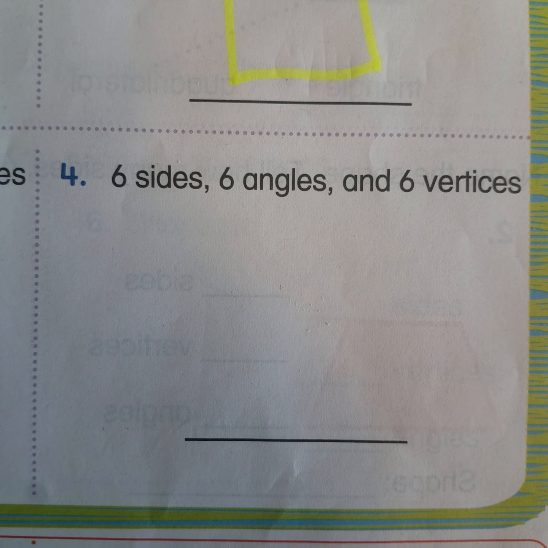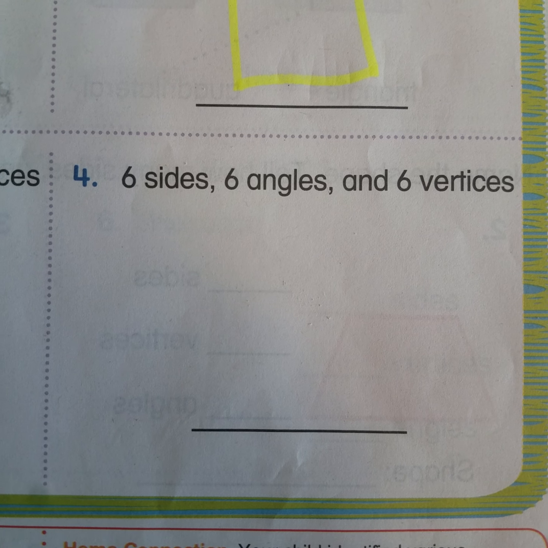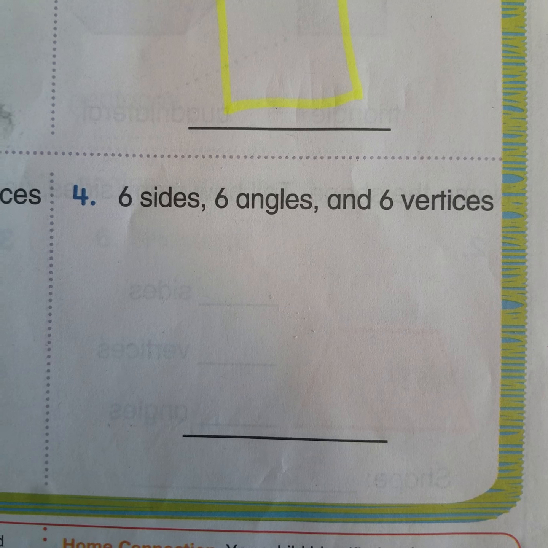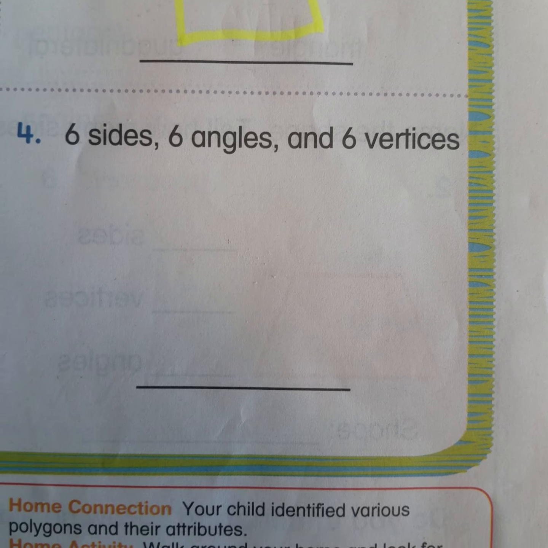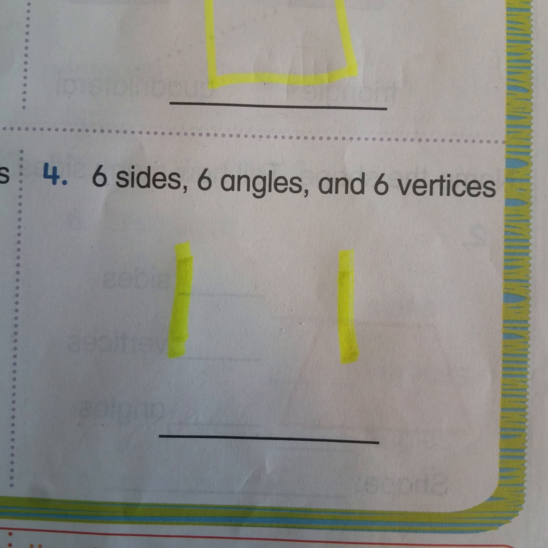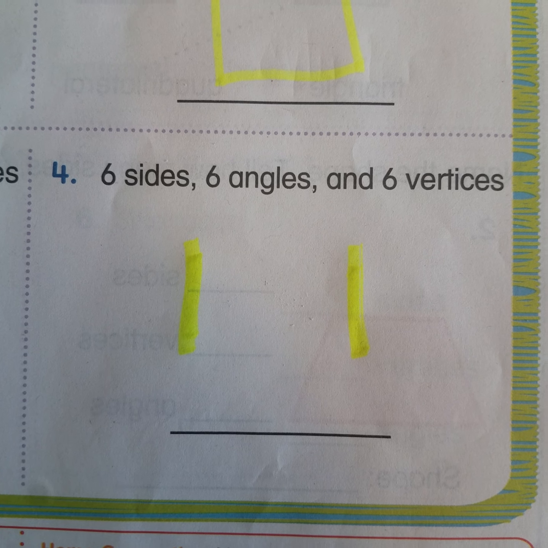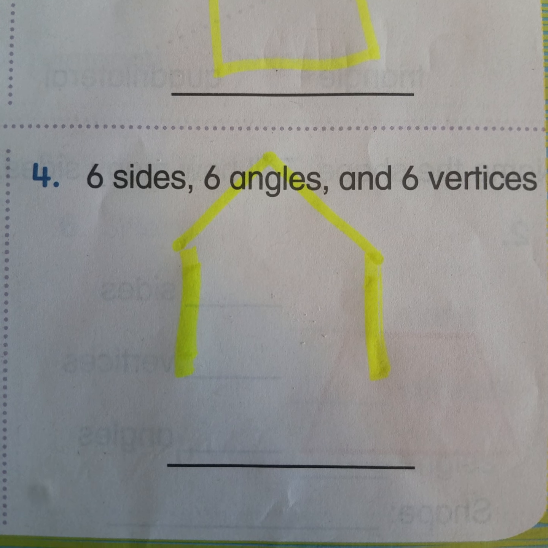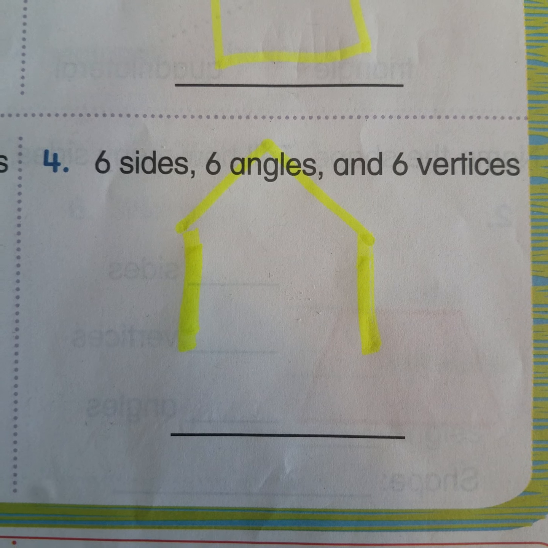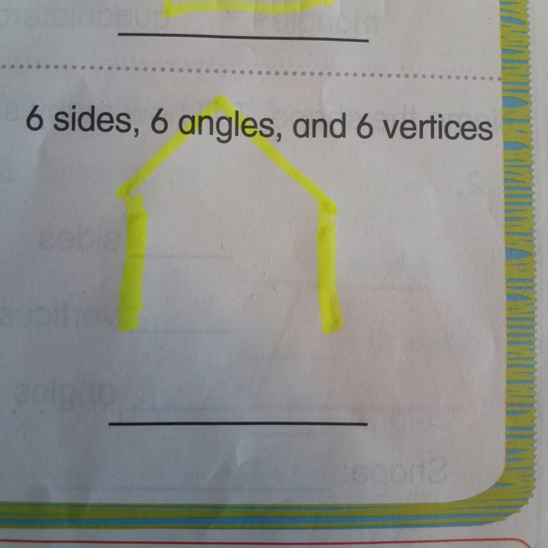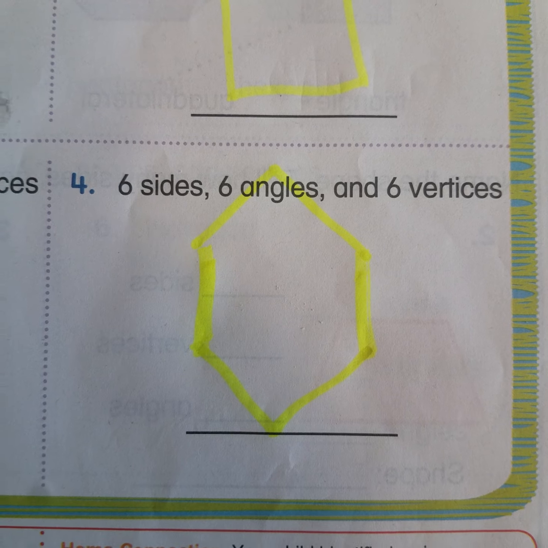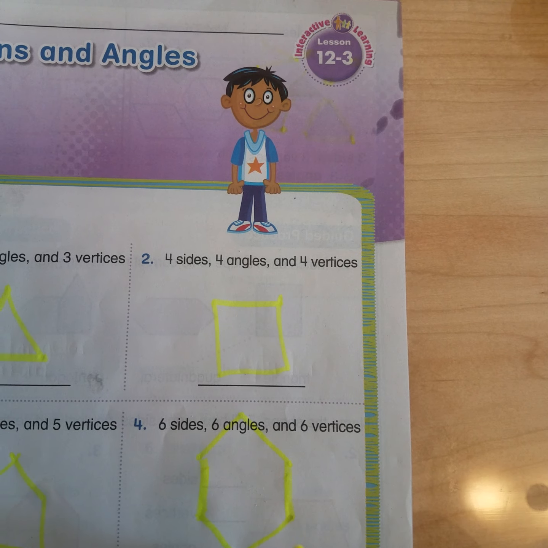And then 6 sides, 6 angles, and 6 vertices. Which one is that? That is a hexagon. And for a hexagon, I put my 2 lines on the side like this. And then I put a little roof over it and a roof under it. Just like that. Do you see what I mean? Don't get too nervous if you're having a hard time drawing them. I'll know what you mean as long as you try your best.